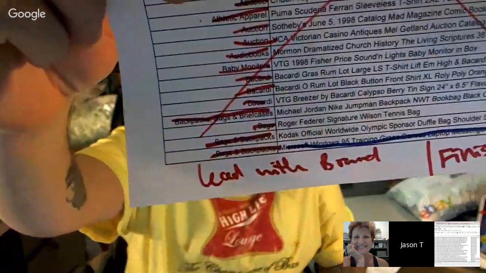So the one thing I noticed on a few listings that my assistant wasn't doing well and I wasn't catching was she wasn't leading with the brand. So I wrote down a note at the bottom, lead with the brand, so I could remember to tell her, hey, lead with the brand. Now, of course, side note, if you're selling an item that the brand's sucky, but the item is cool, don't lead with the brand. But if it's a Tommy Bahama, Reyn Spooner, Nike, that kind of thing, lead with the brand.